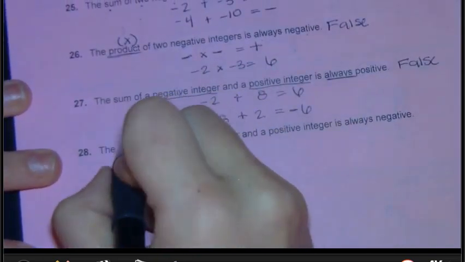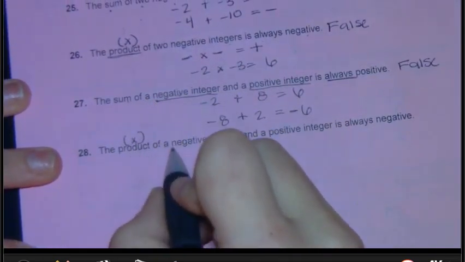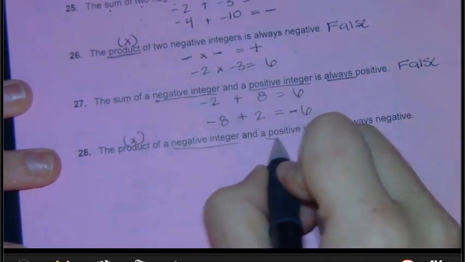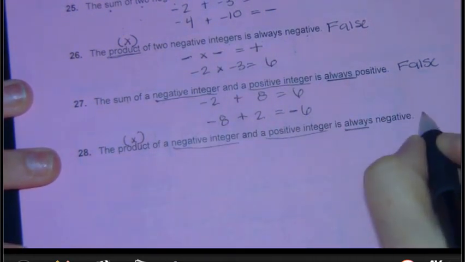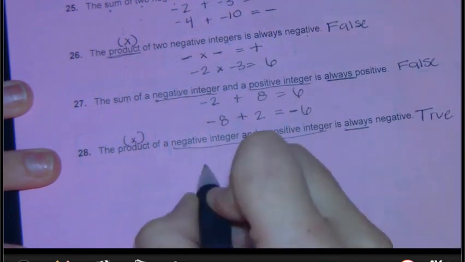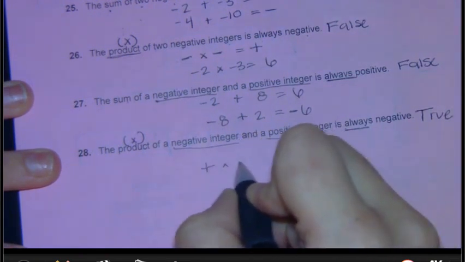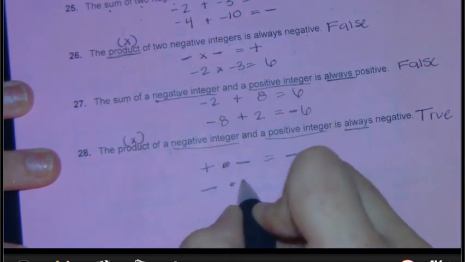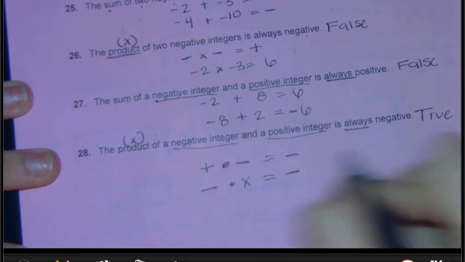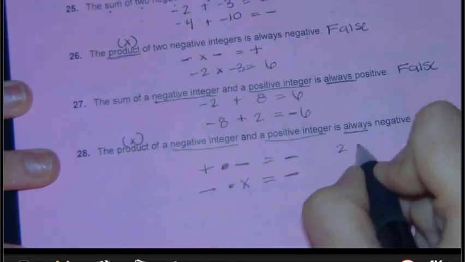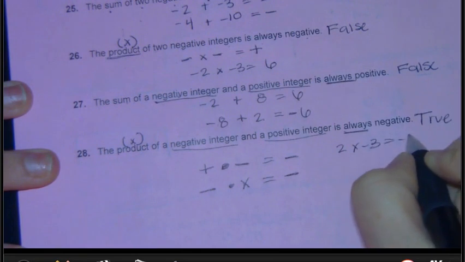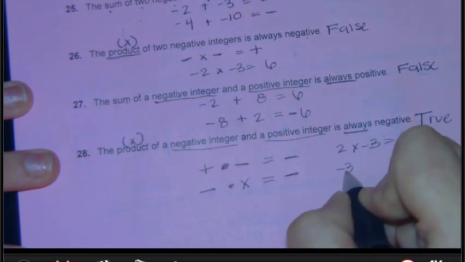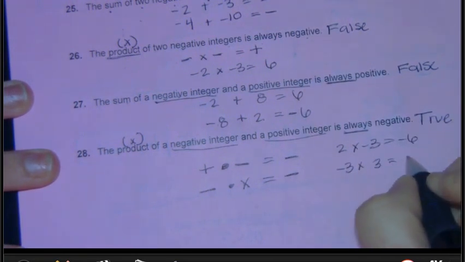And then the last one, the product or multiplying a negative and a positive is always a negative. And this is true. A positive times a negative is always going to give me a negative, or a negative times a positive will always give me a negative. Like 2 times negative 3 is negative 6. Negative 3 times 3 is equal to negative 9.